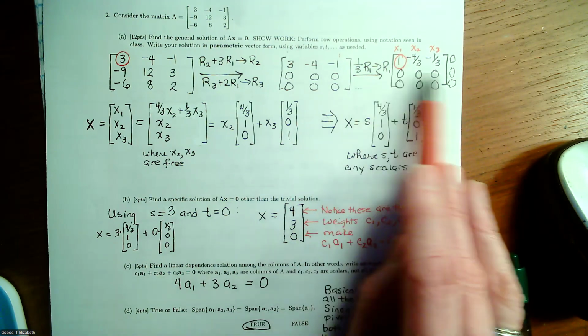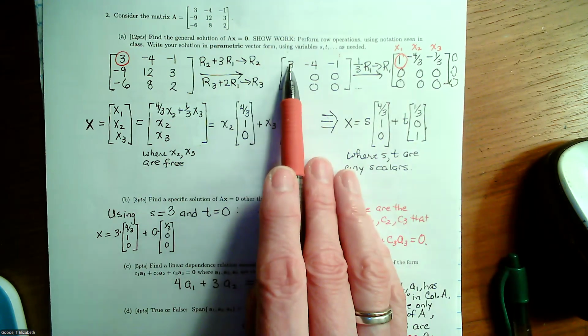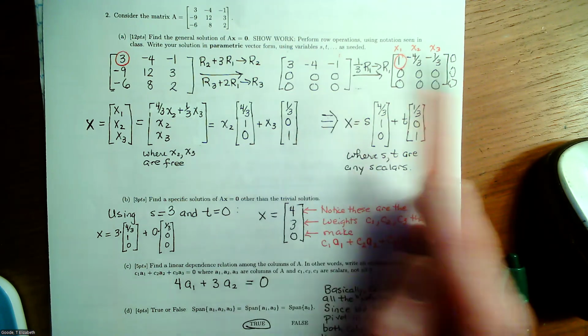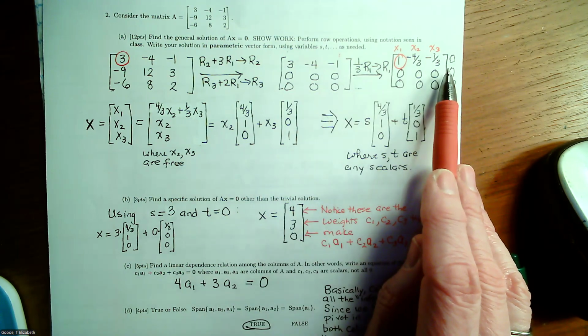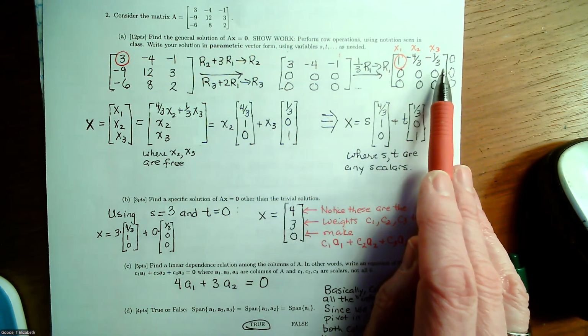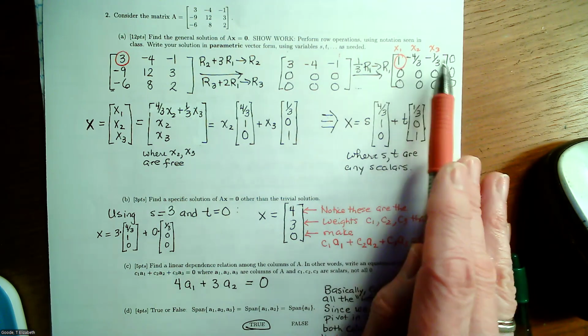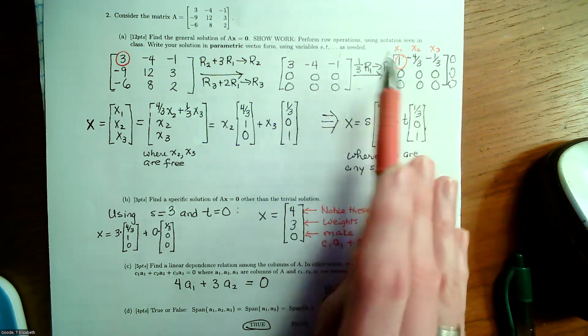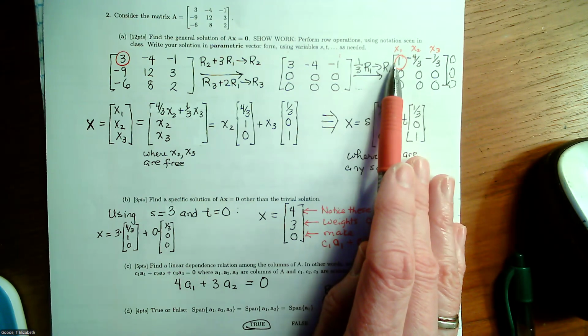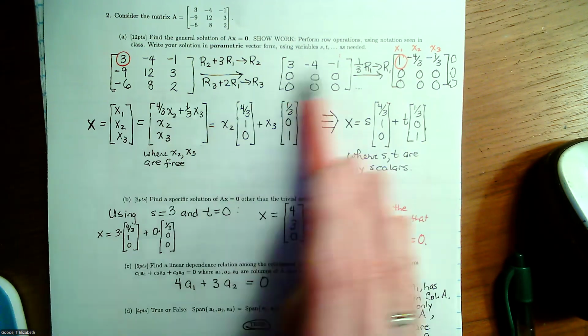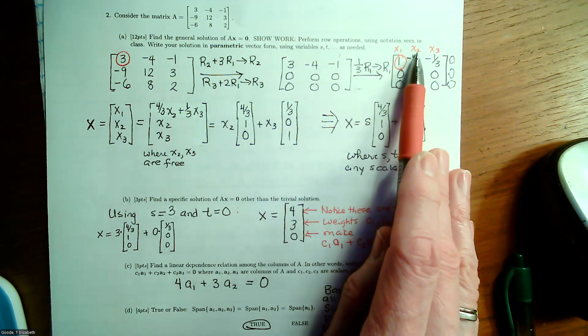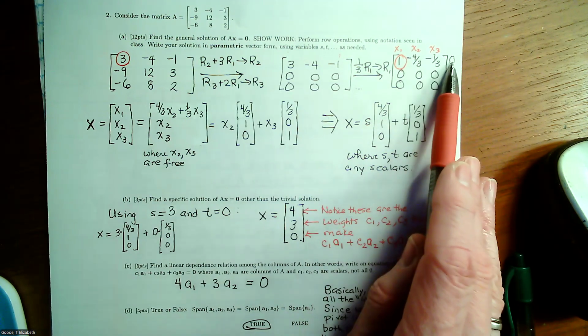Let's just look at this, okay? We wanted to get a leading 1 here, so we just divide that top row by 3. All right, so let's say that you did that, and I think you did do that correctly. Now we got to interpret this. Let's just read it off. The first equation says x1 minus 4/3 x2 minus 1/3 x3 equals 0.